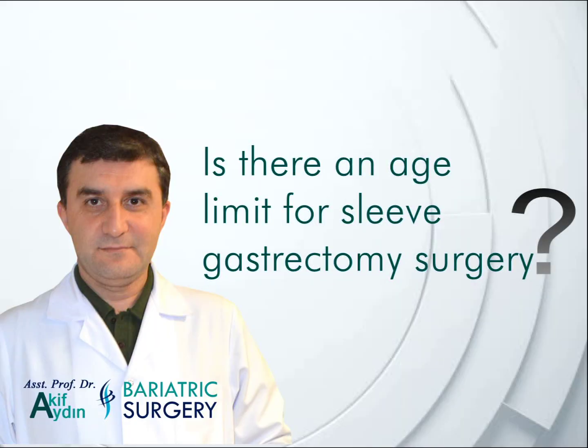Is there an age limit for sleeve gastrectomy surgery? Actually, there is an age limit. The more acceptable age ranges between 18 and 65 years old. The World Health Organization suggests this. But there is another situation. It can be performed under the age of 18 or over the age of 65 if there is a definite indication, both in terms of surgical performance and indication for surgery.